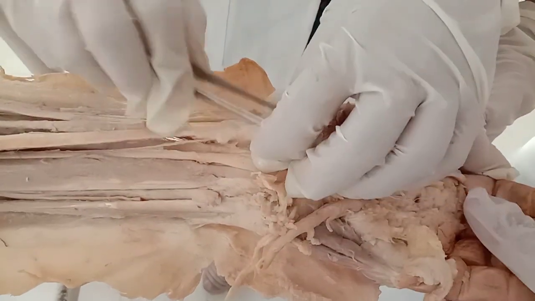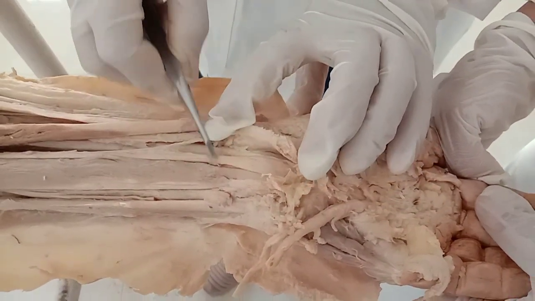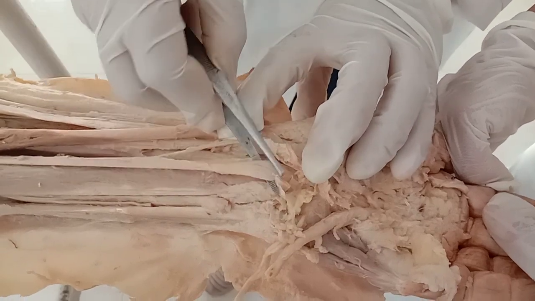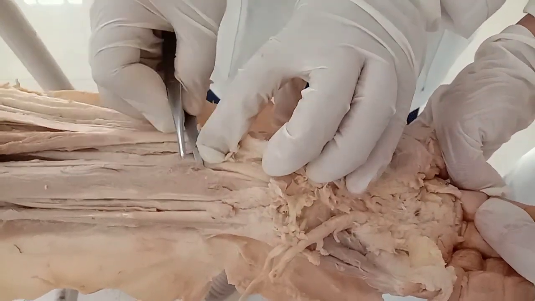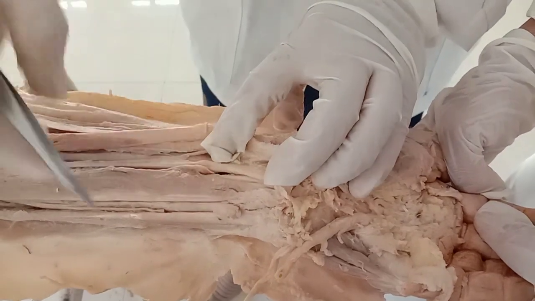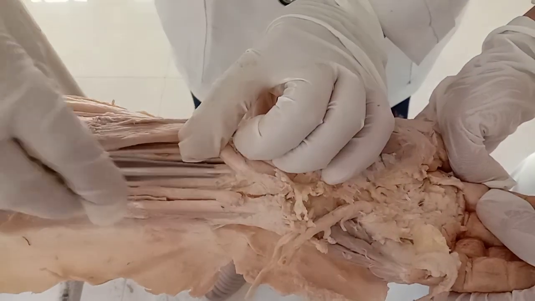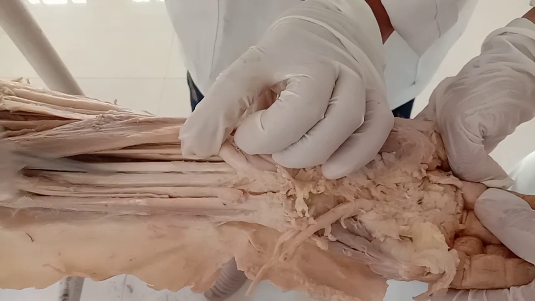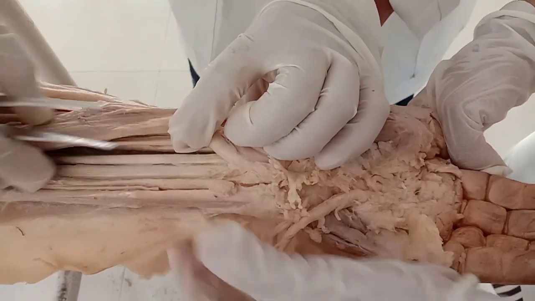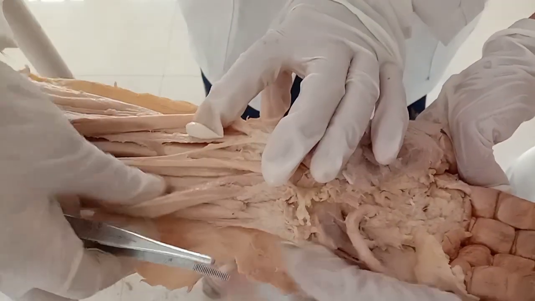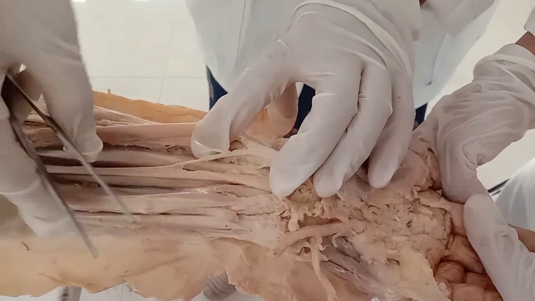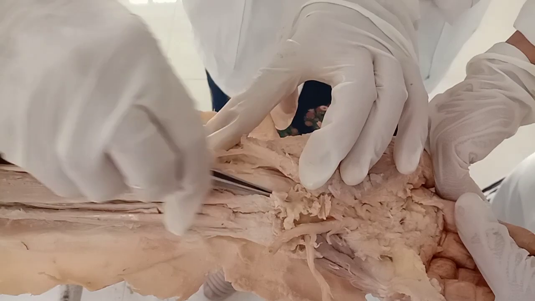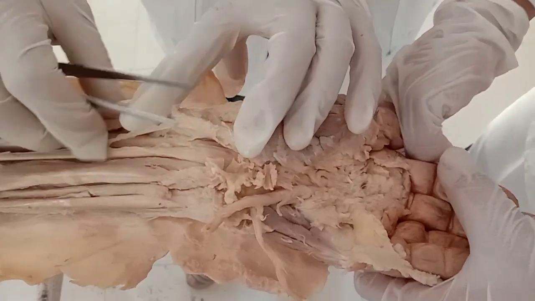Now through this carpal tunnel the structures passing are, this is the median nerve, then deep to the median nerve, this is the tendon of flexor digitorum superficialis, and still deep to it, these are the tendons of flexor digitorum profundus, 4 tendons of both the muscles, and laterally the tendon of flexor pollicis longus. So these are the structures passing deep to the flexor retinaculum through the carpal tunnel.